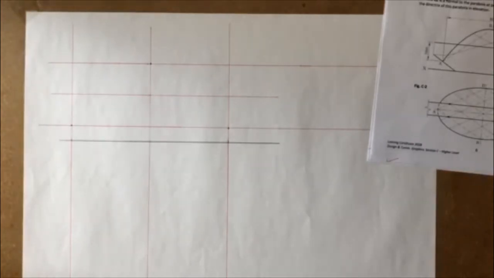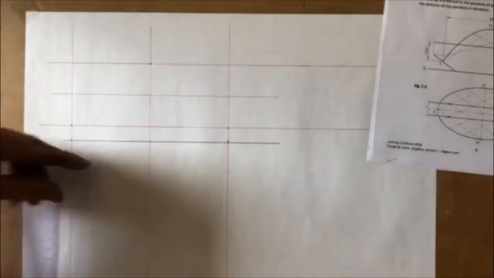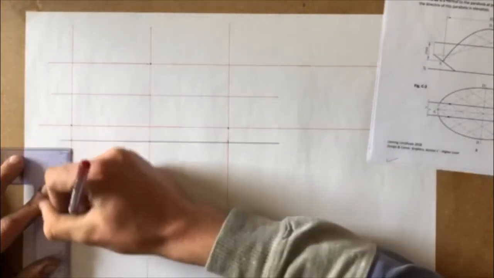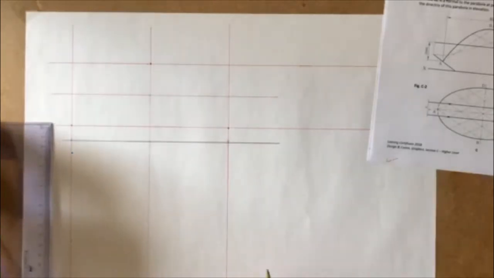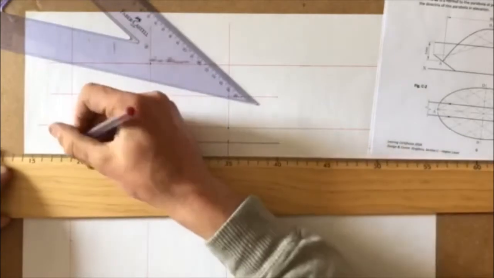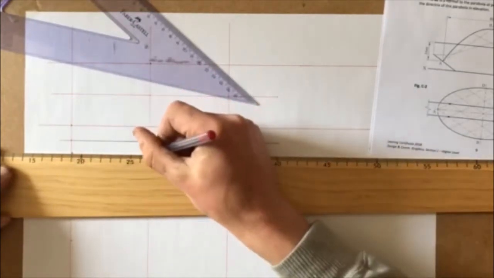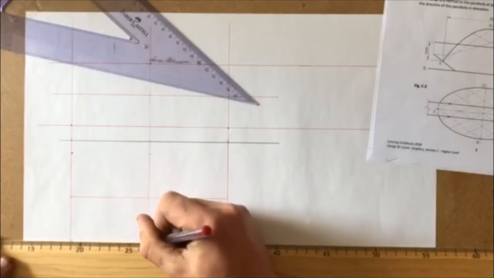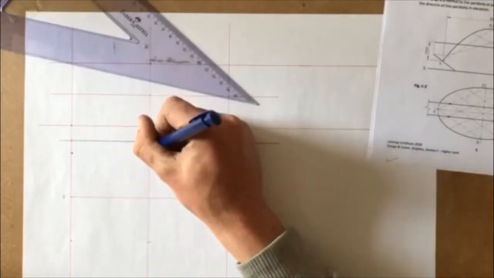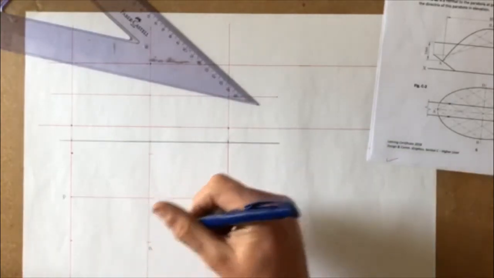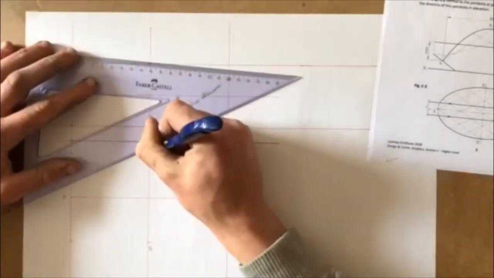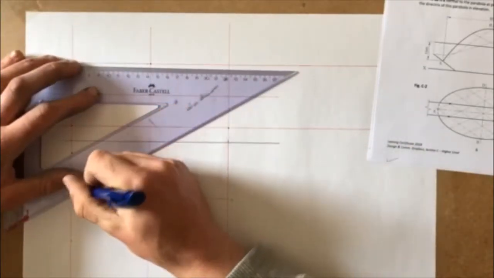Down to my plan here then. It must be 90 wide. B, C, D, A, B, C, D. Join these up here now, broken lines.